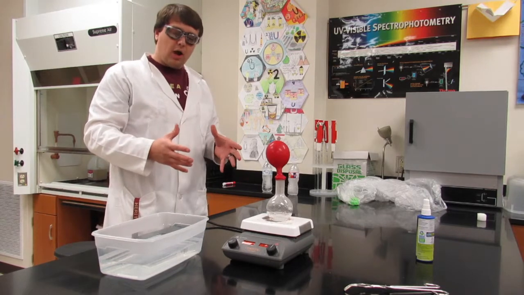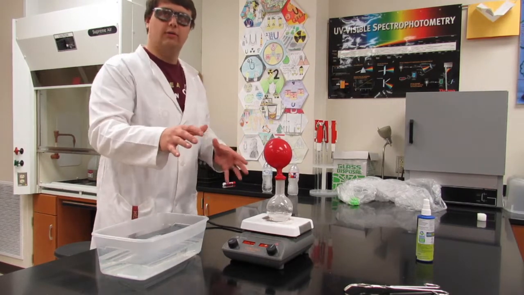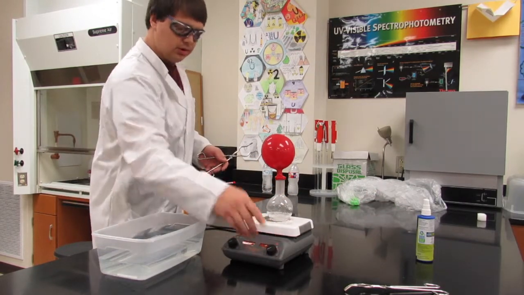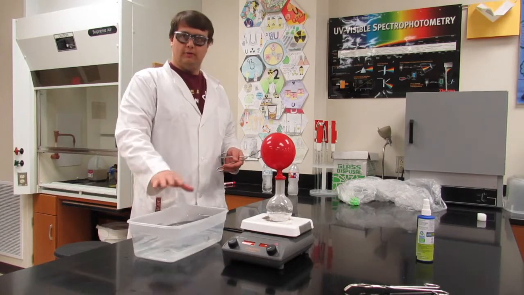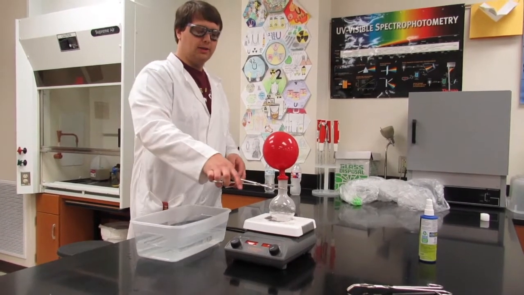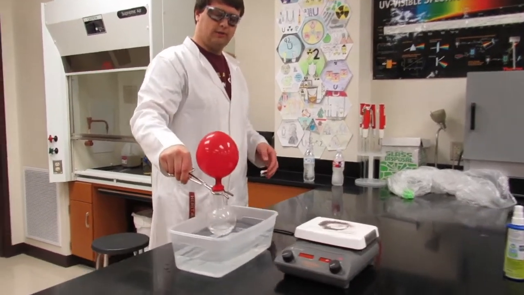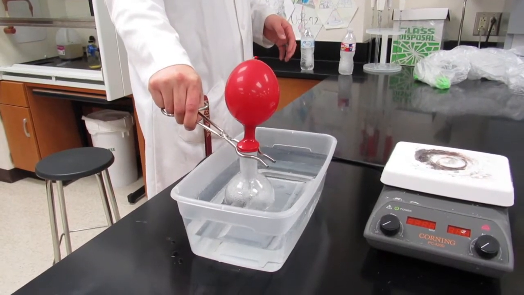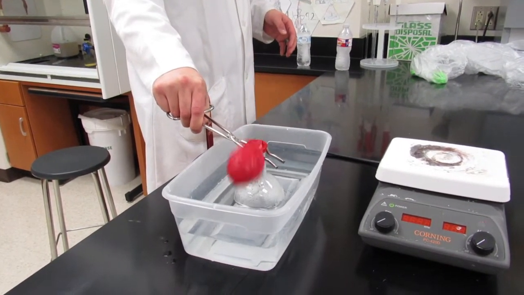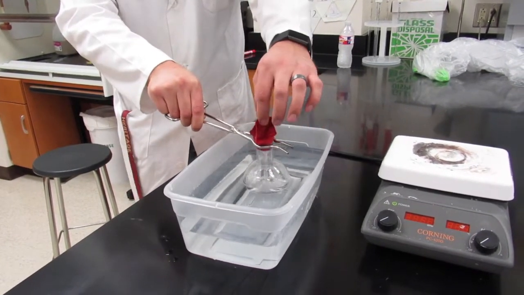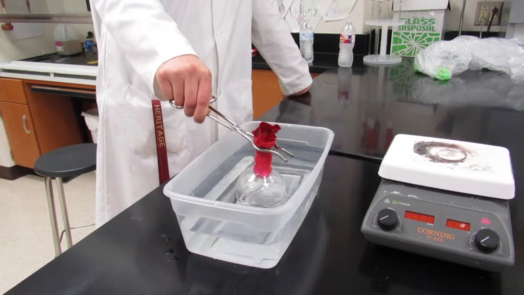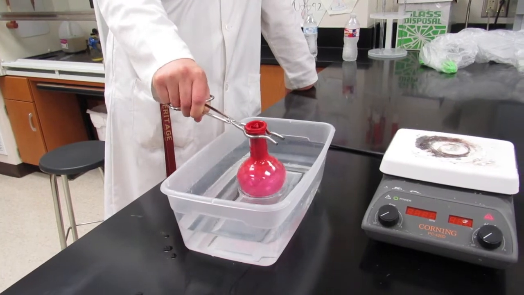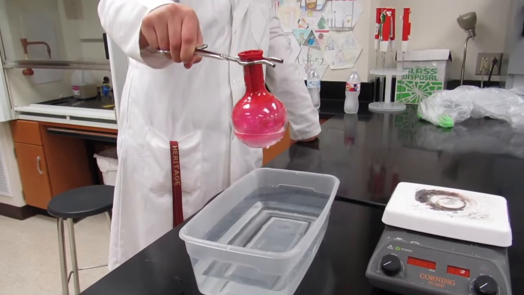What I'm going to do now is take this, which is hot, and place it into some cold water. With the cold water, we're going to be lowering that temperature back down. As that temperature decreases, our volume should also be decreasing. And that's what we're seeing right here. Look at that. Our volume decreased so much, our balloon has been sucked onto the inside of that.